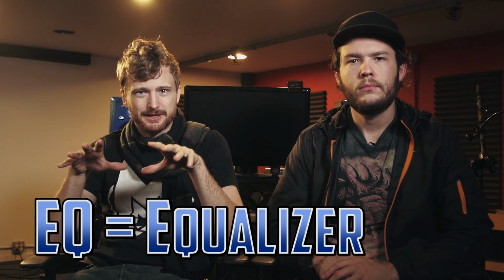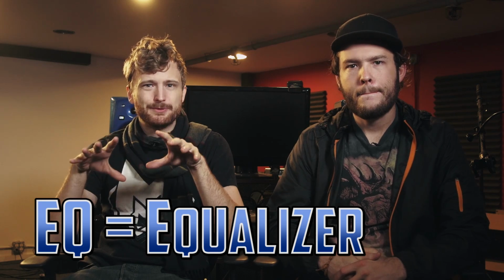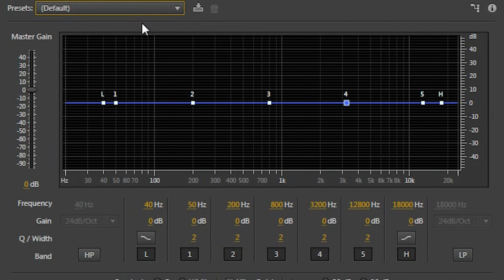Well, an EQ is an equalizer. It's a tool that allows you to manipulate the frequencies in your audio. The most common one that you and most people are most likely familiar with is the graphical EQ.